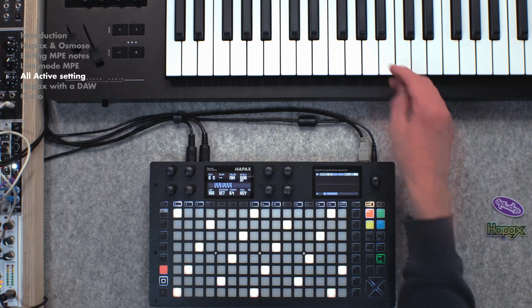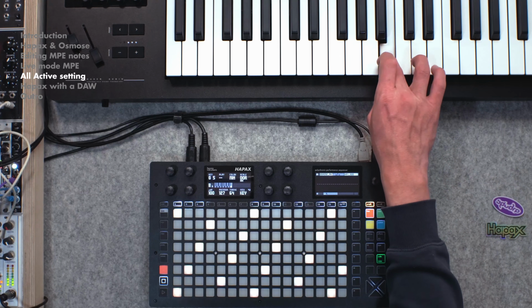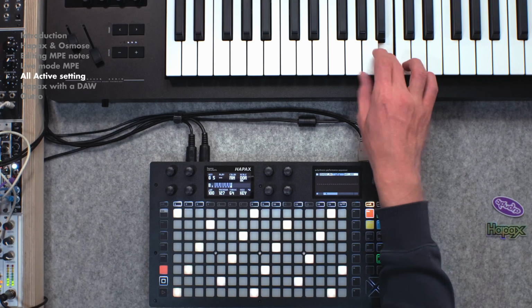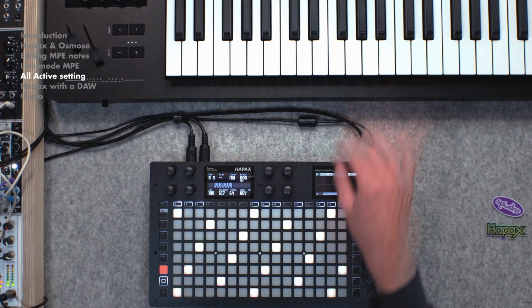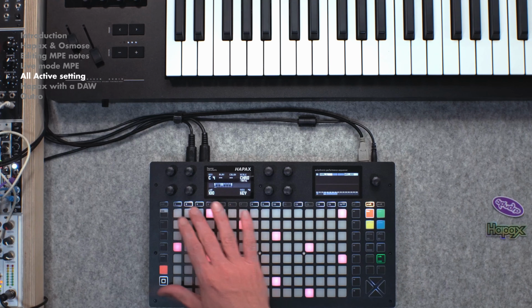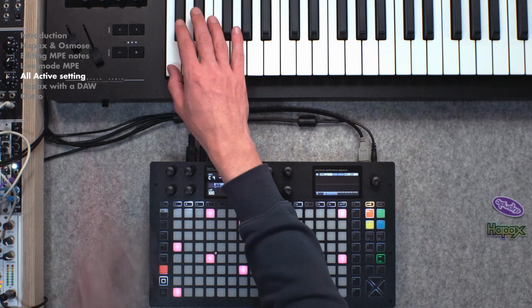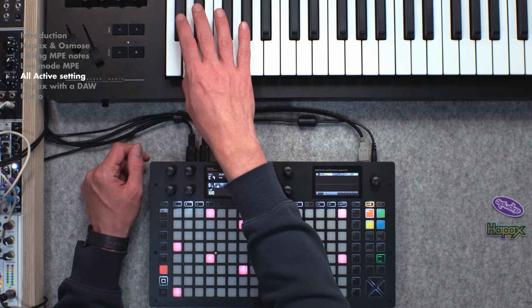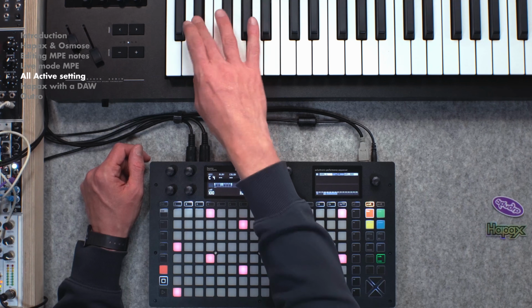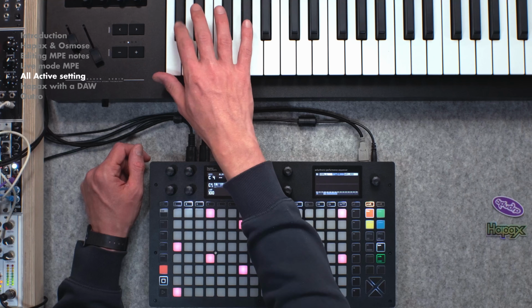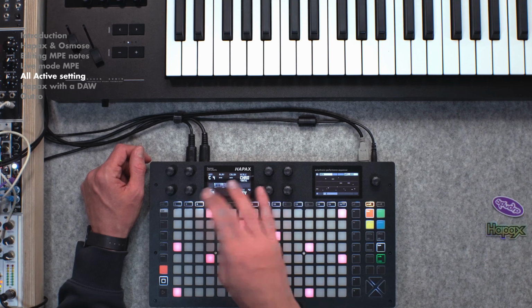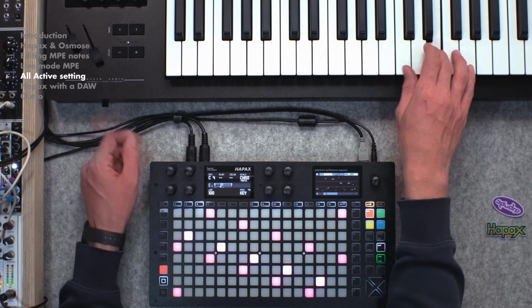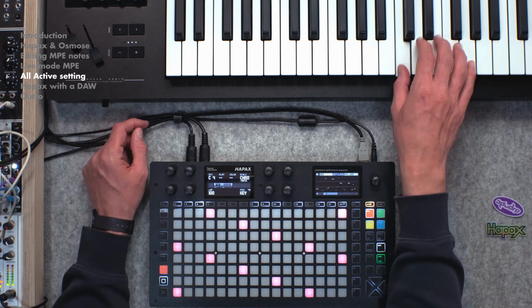Now, as you can hear, I can still control my MPE track, but also track 2, which is sending regular MIDI to my Rample, or track 3, which I'm using to control my 303 module via Hermod Plus in MIDI.